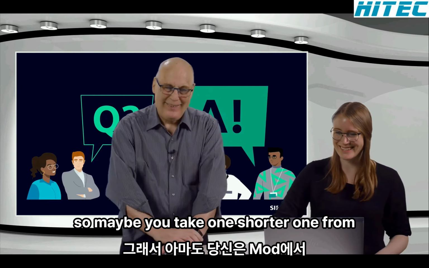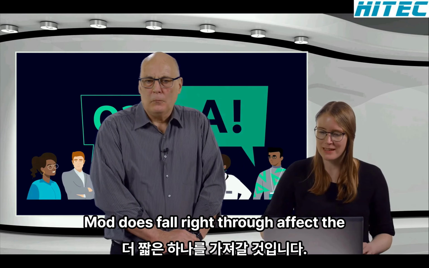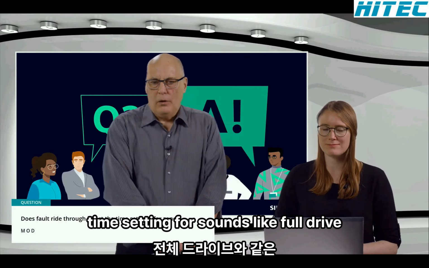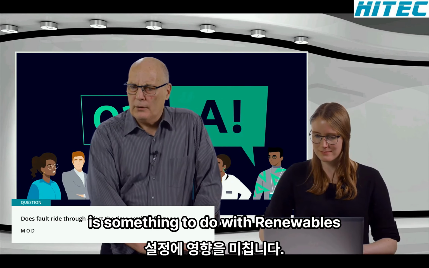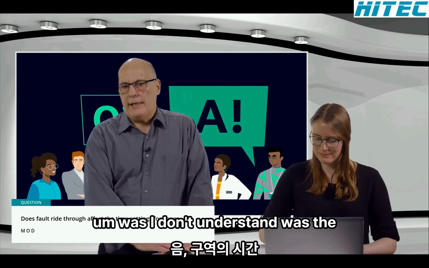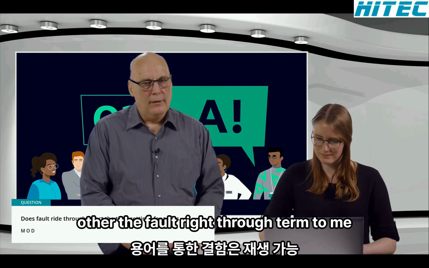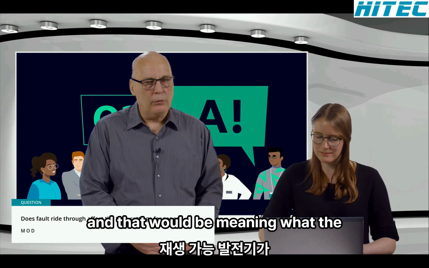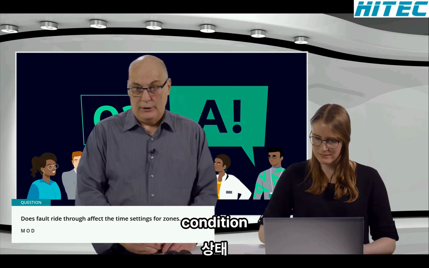So maybe take one shorter one from MOD. Does fault ride through affect the time setting for zones? Fault ride through, I assume, is something to do with renewables. I don't understand how the time setting for zones, which is a grading of distance relays to each other, relates. The fault ride through term to me only makes sense in terms of renewables, and that would be meaning what the renewable generator does under a fault condition.